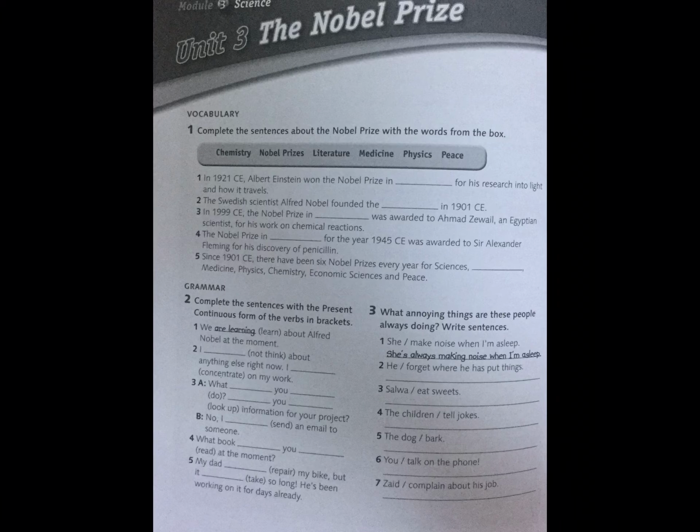Okay, so here we notice that we have now and at the moment, and these are clues بيدلوا على present continuous. These are clues that we are using present continuous: now and at the moment. So let's begin. Number 1, they have completed it for us, but we will read it. We are learning about Alfred Nobel at the moment.